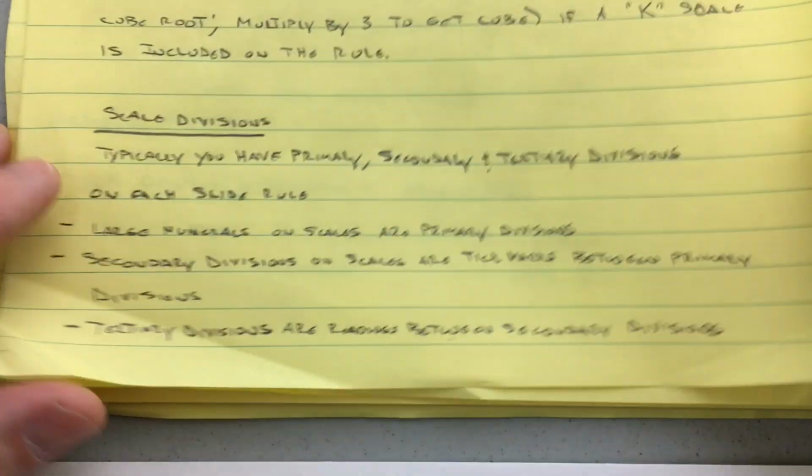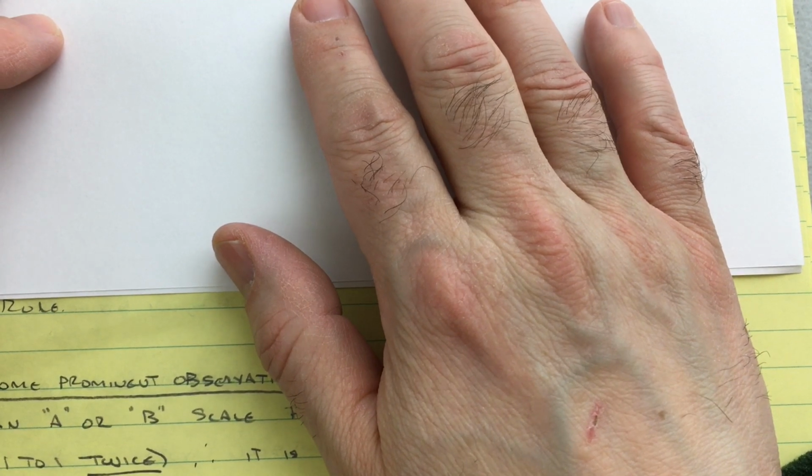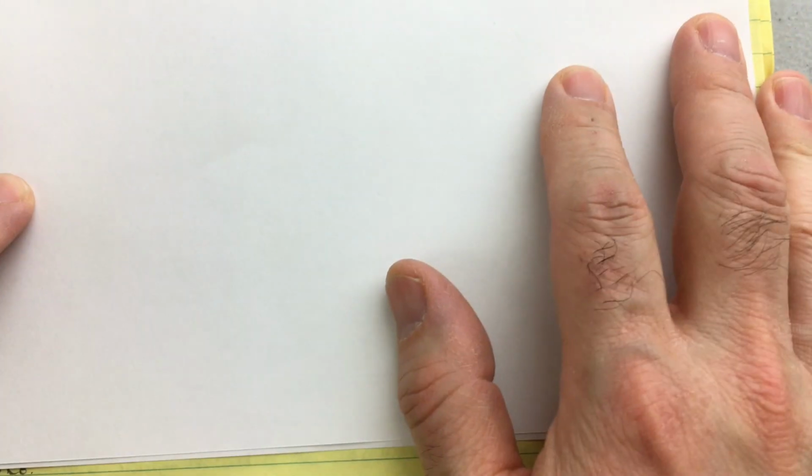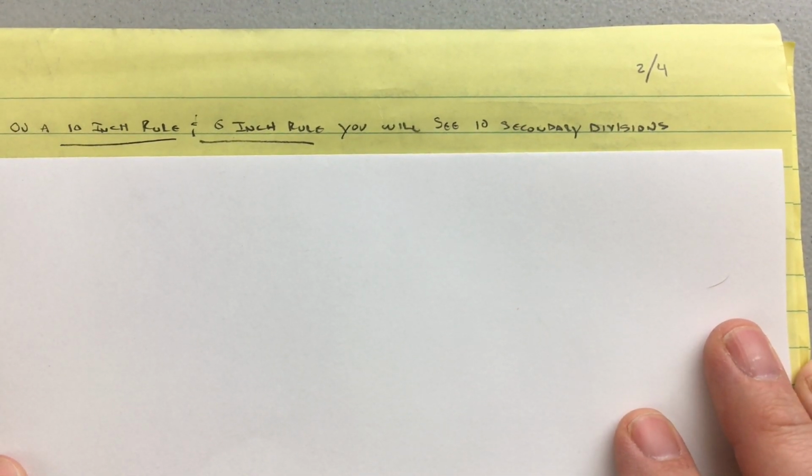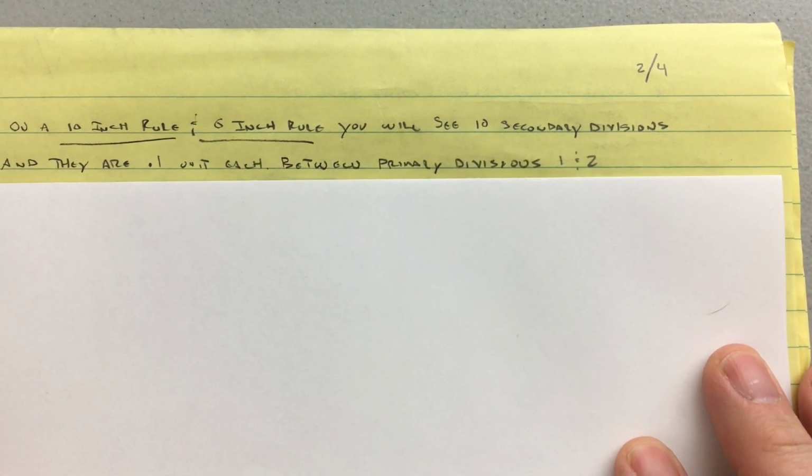Now, what we're going to talk about next is the situation in which, on a 6-inch and a 10-inch rule, you're going to see 10 secondary divisions, and they are about 0.1 unit each, between primary divisions 1 and 2.